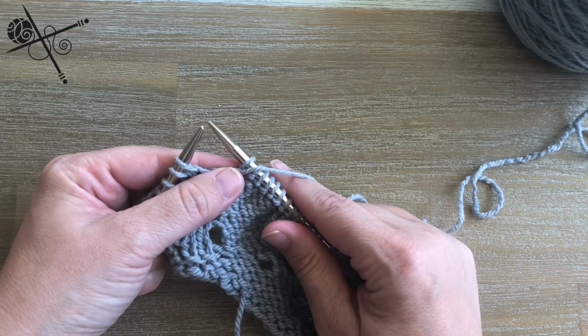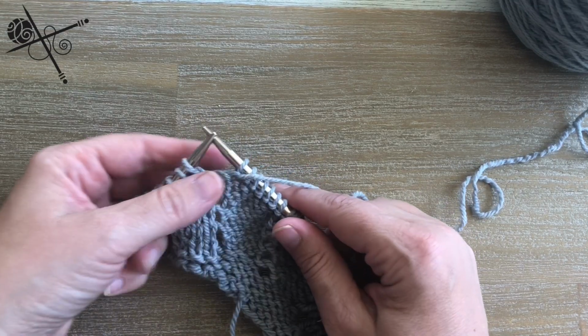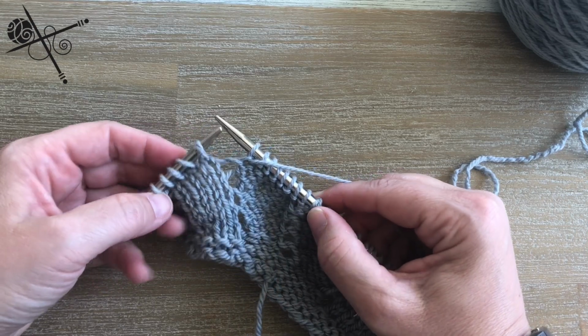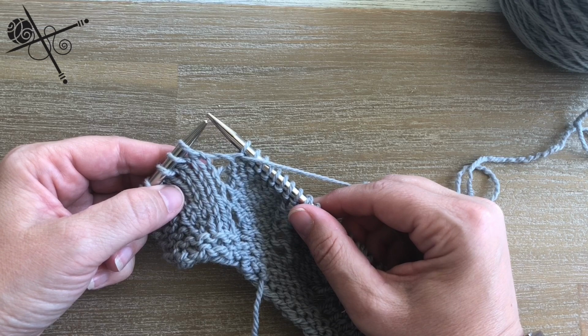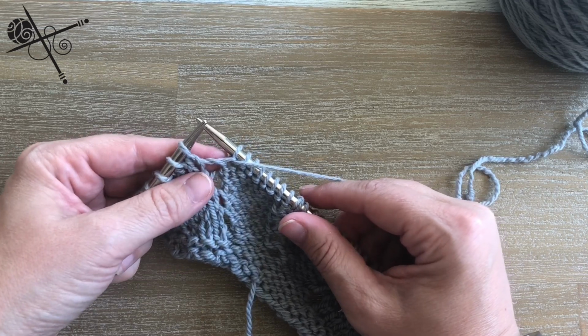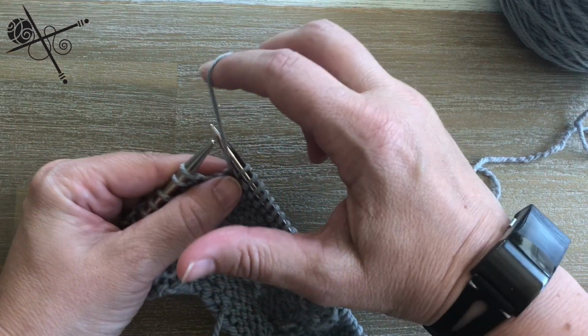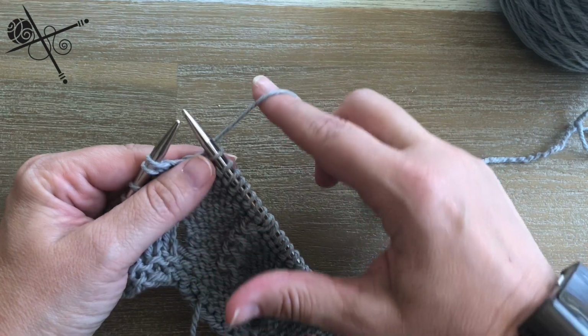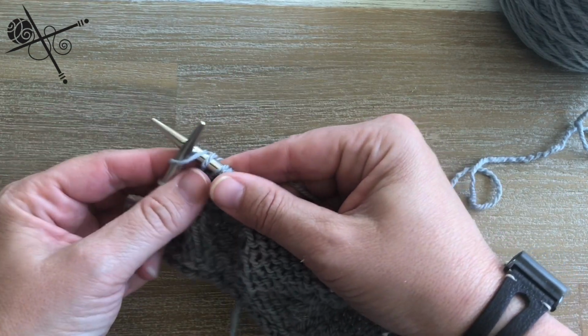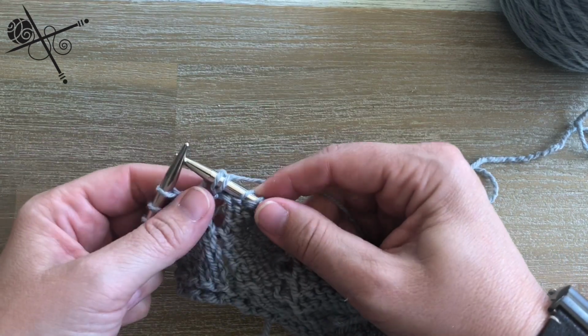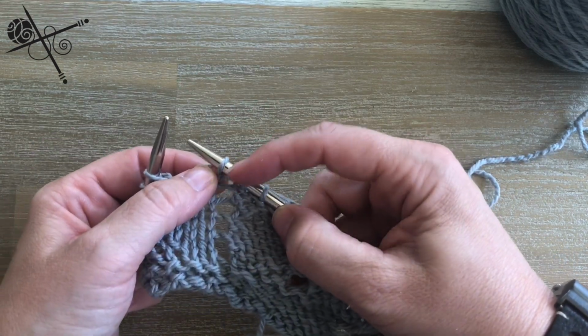Basically what you're going to do is a reverse yarn over. So when we do yarn overs, we do them in the same direction that we create our stitches, which is always counterclockwise. So to do a reverse yarn over, you're going to go clockwise. So we're going to go between the needle to the back and around over the needle and to the back again.